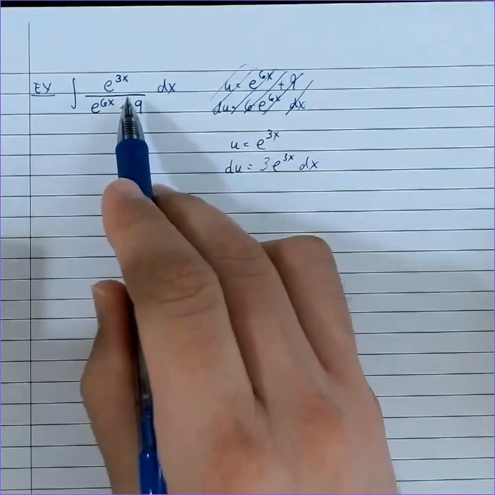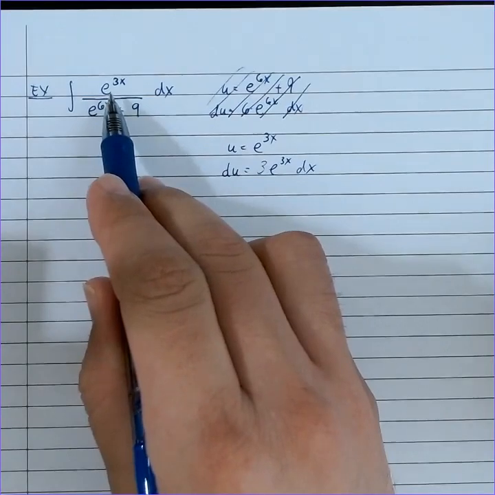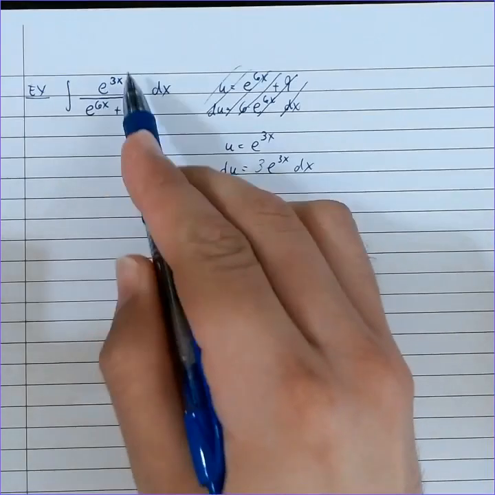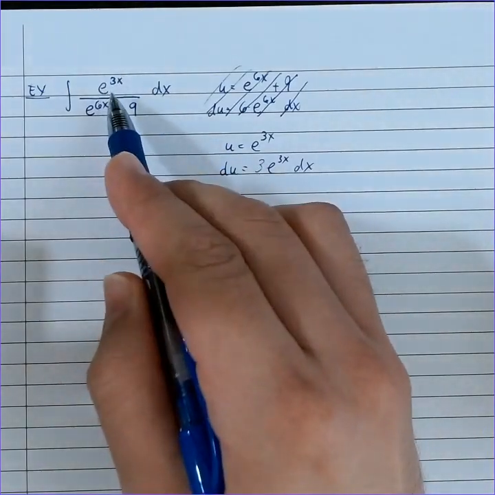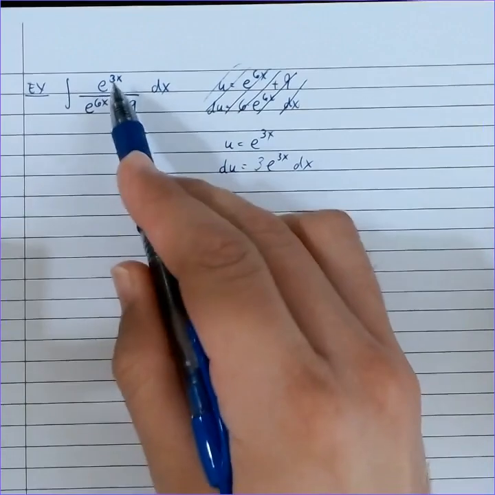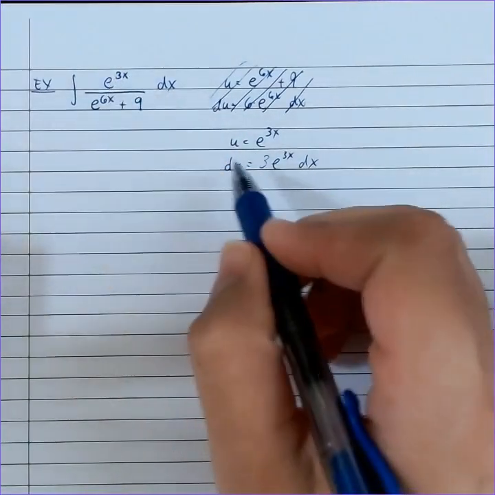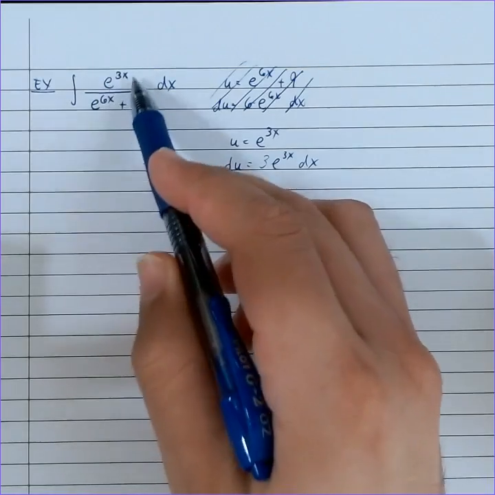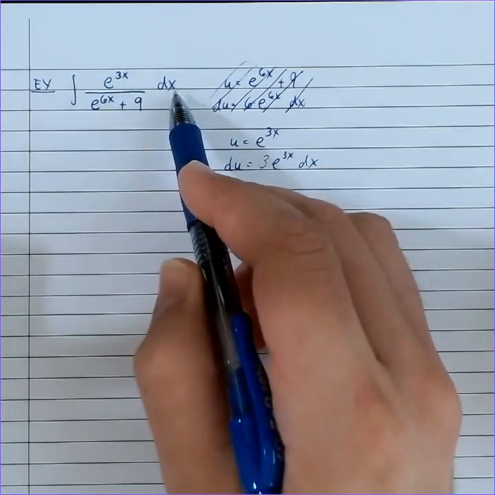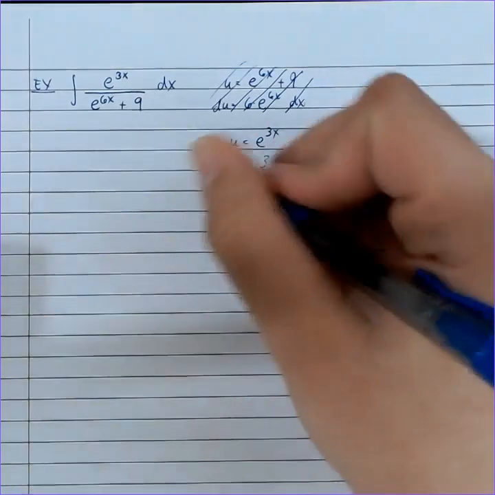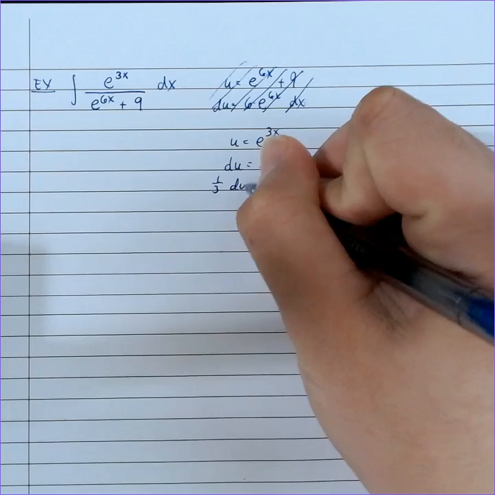Okay, now that works. e to the 3x is that one right there, so I could call that u. No, that doesn't work, because I need that e to the 3x dx together so that I can have a differential. So I don't want to call that u. I want to keep that together with my differential and call that du. Well, okay, let's divide both sides by 3. I want to call it 1/3 du.